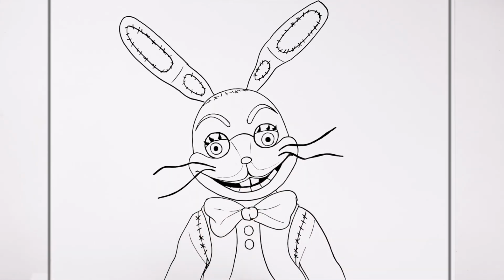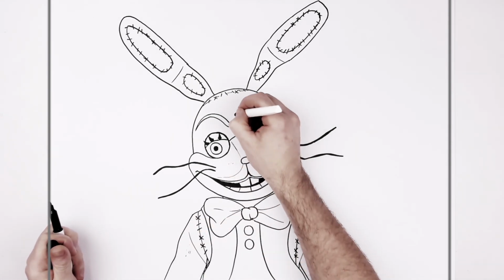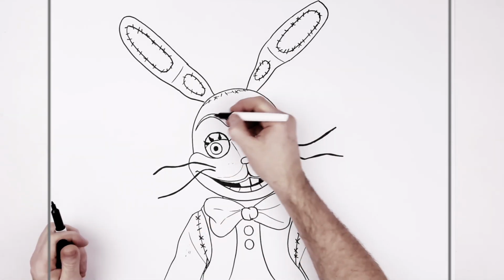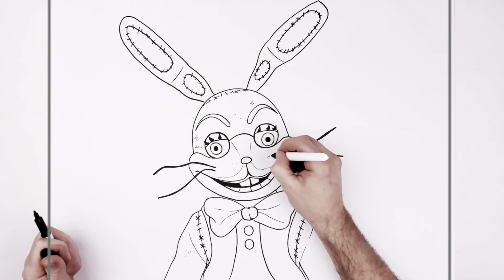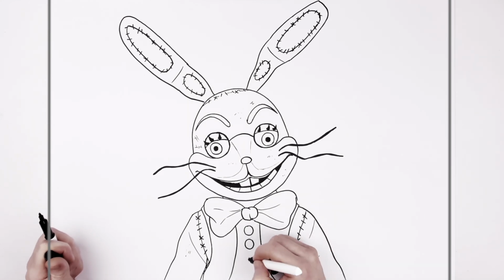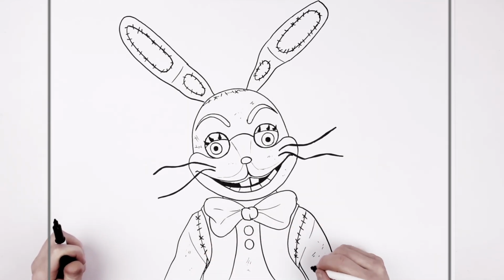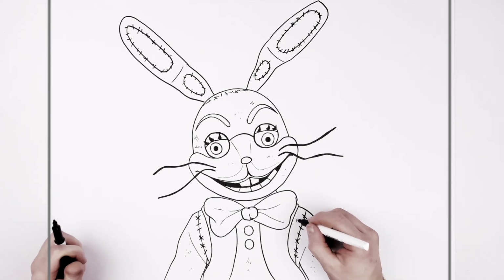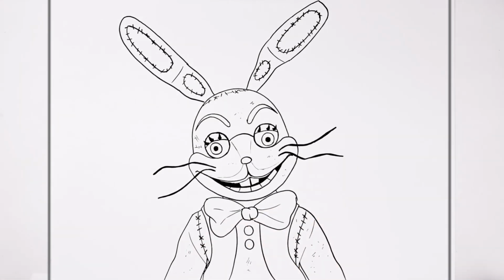So it's kind of like a dirty character as well. So you want to put dots and, you know, FNAF do fairly rough looking things. Just little dots and texture lines like this help, or can help. And that's it. Glitchtrap. Hope it's helpful.